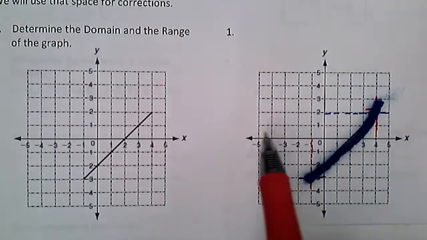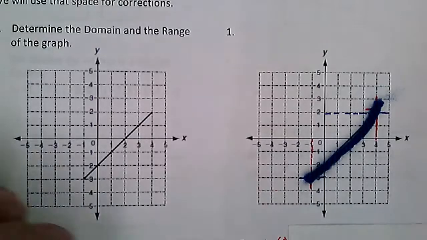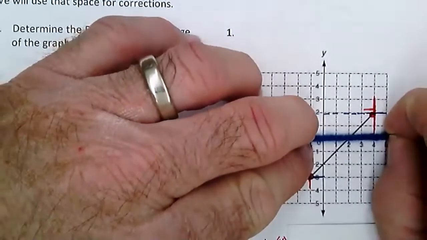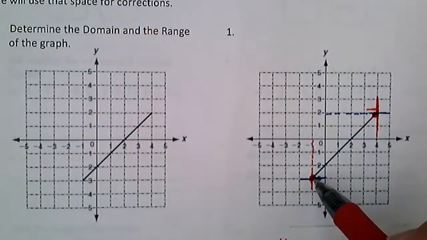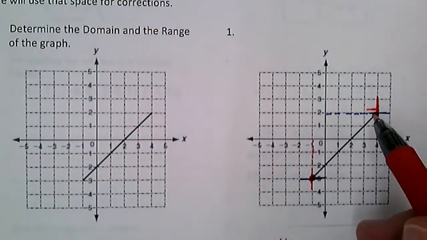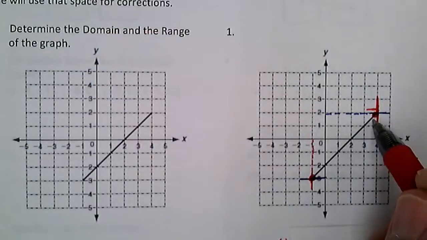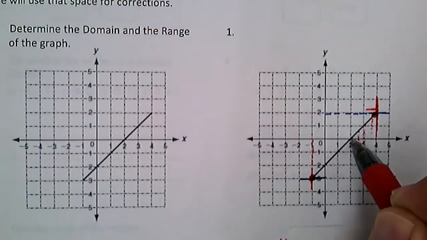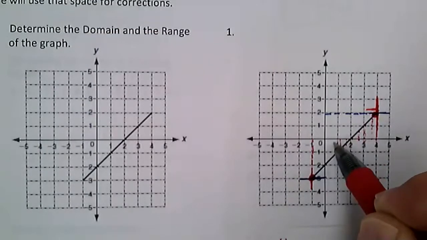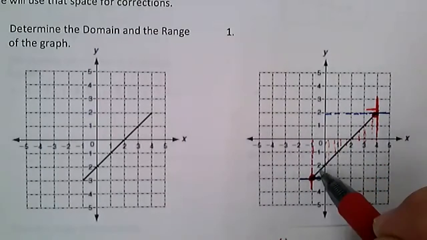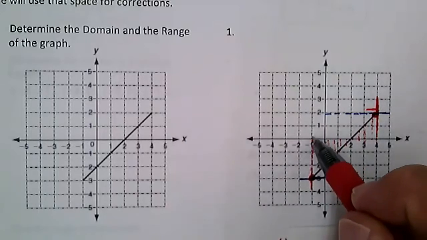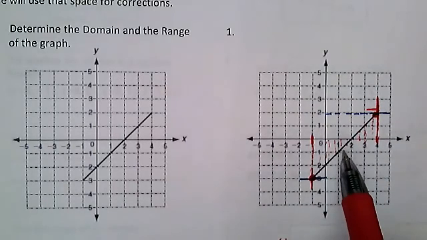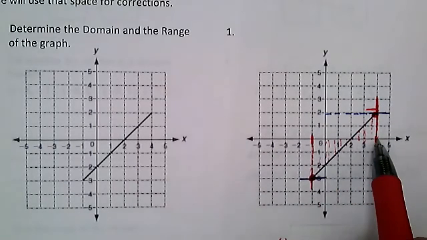If that x-axis was a really strong magnet and I turn that magnet on, all of a sudden everything would get pulled down to it, and everything in between would get pulled down. This one would stay right there, and this one would get pulled up, and everything would get pulled up until it was right between there and there. So we have a stop sign right there and a stop sign right there.